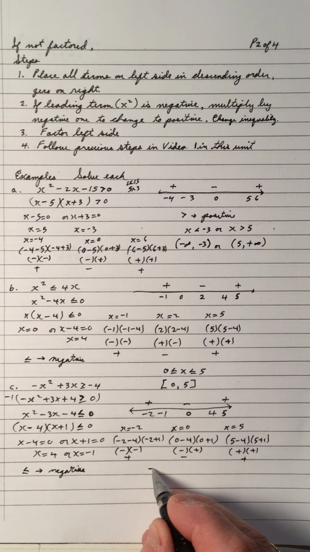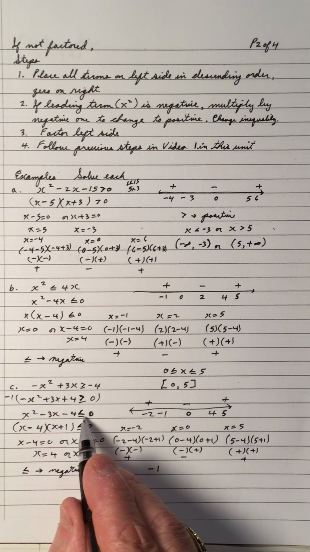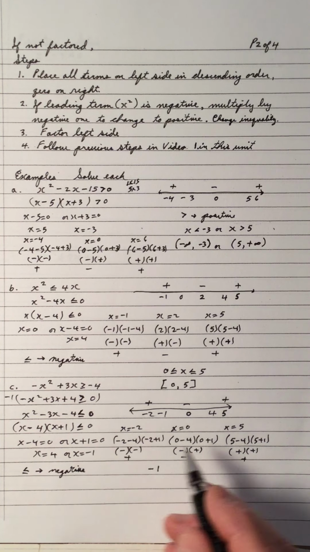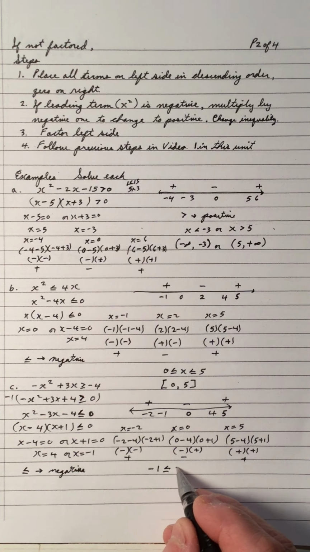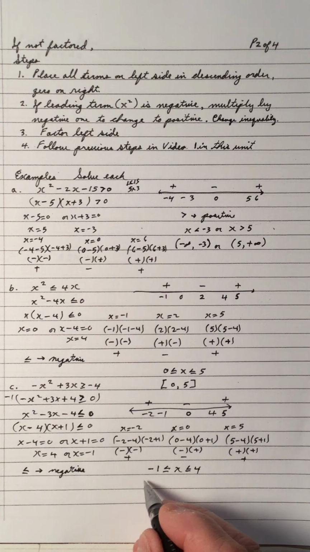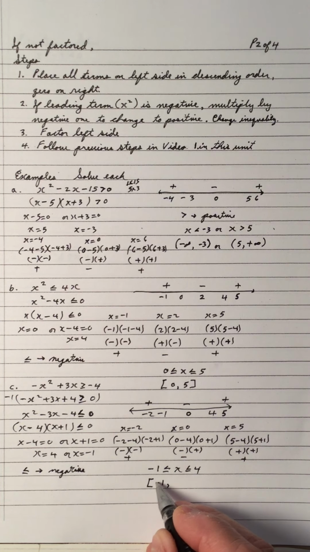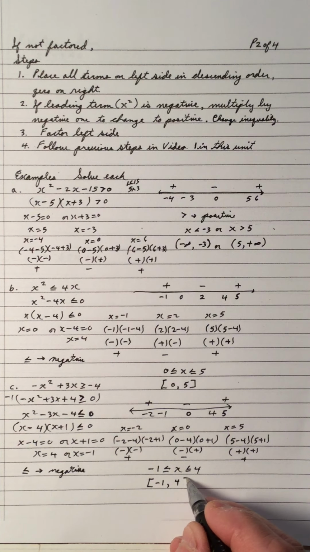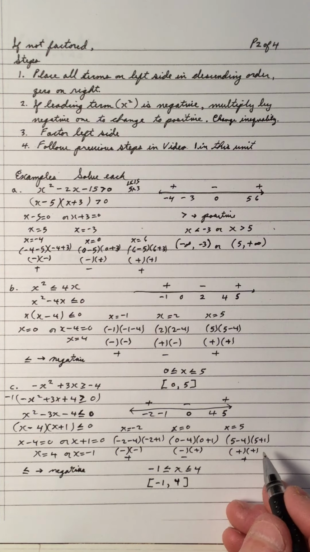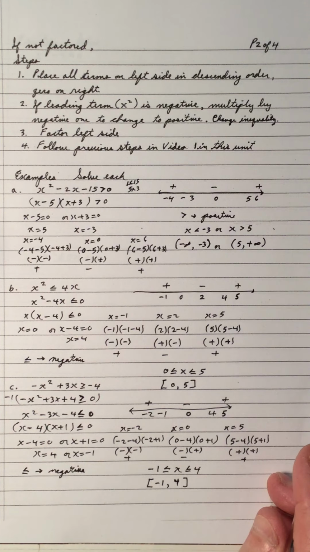So we have negative 1 less than or equal to x, less than or equal to 4. And the interval is, because it's equal to, a square bracket, negative 1, comma, 4, square bracket. And again, these numbers in between negative 1 and 4, including negative 1 and 4, will make this inequality true.